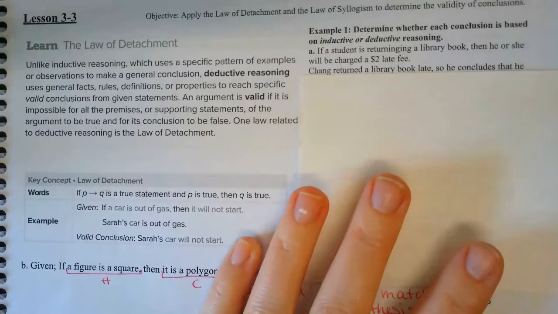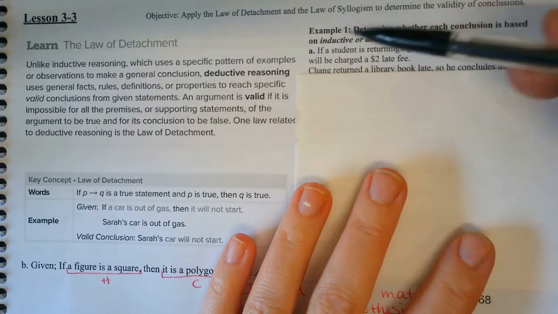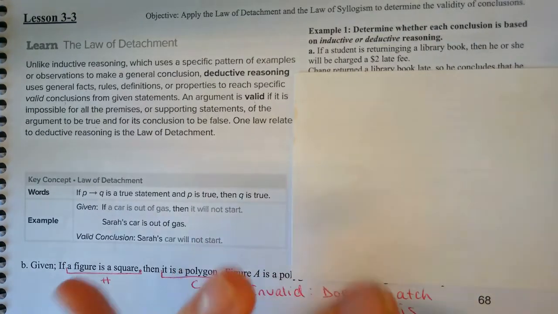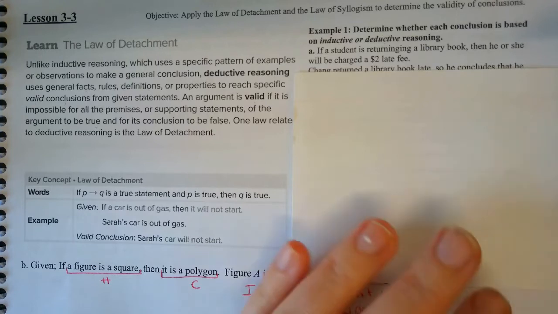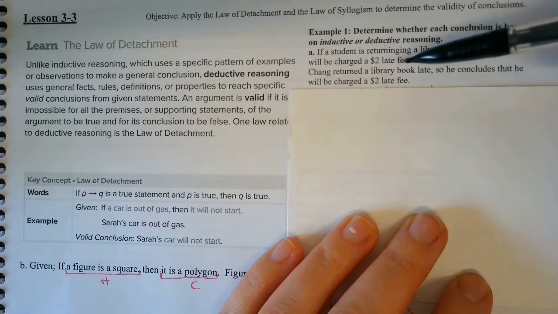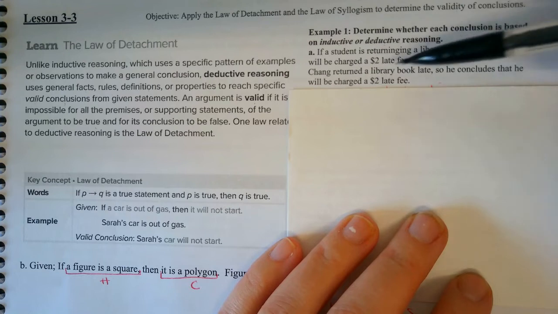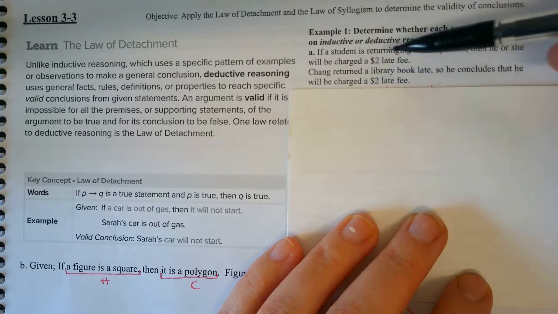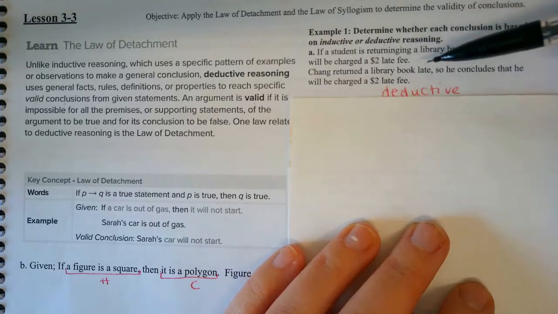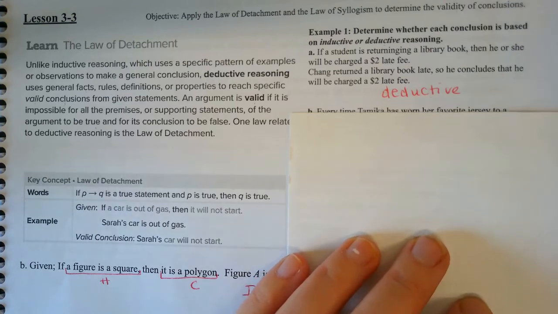We have to determine whether each conclusion is based off of inductive or deductive reasoning. Inductive, remember, is patterns. Deductive is going to be based off of facts, definitions, etc. So letter A: if a student is returning a library book late, then he or she will be charged a $2 late fee. Chang returned a library book late, so he concludes that he will be charged a $2 late fee. This is just a fact. Here is a rule that this will happen if that. So this would be an example of deductive reasoning because it's just using the facts of what it is.